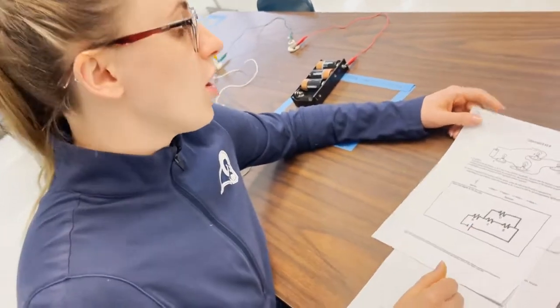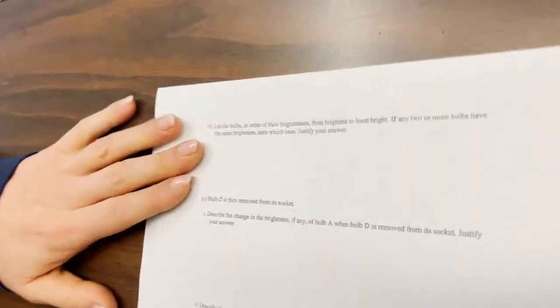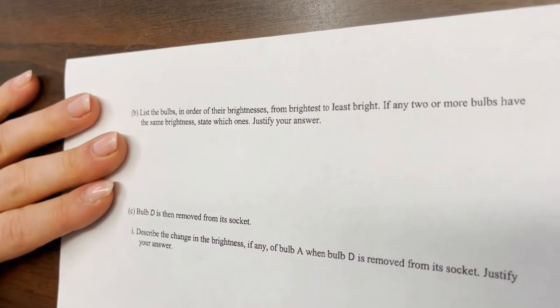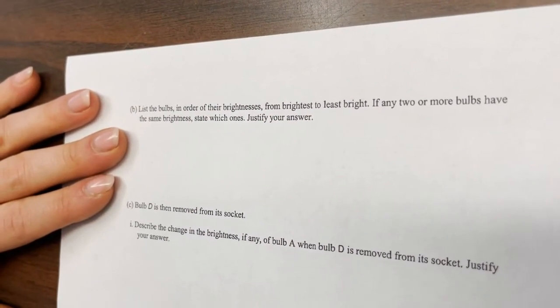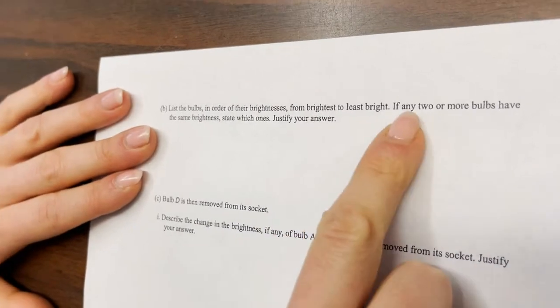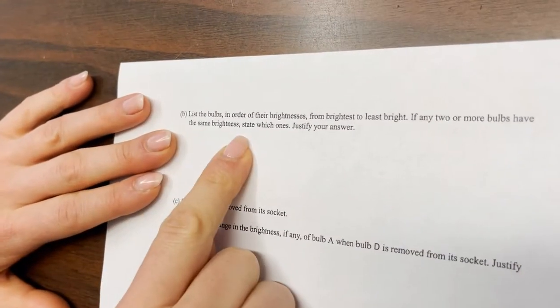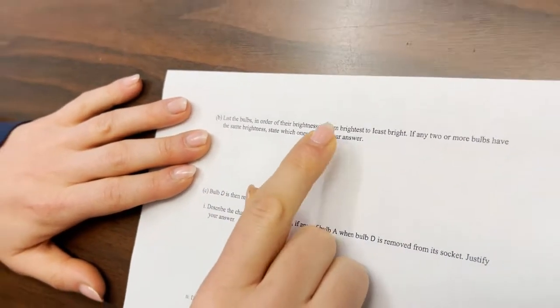Cool. Okay. So as we come over here, it says list the bulbs in order of their brightness from brightest to least bright. If any two or more bulbs have the same brightness, state which ones, and then justify your answer.